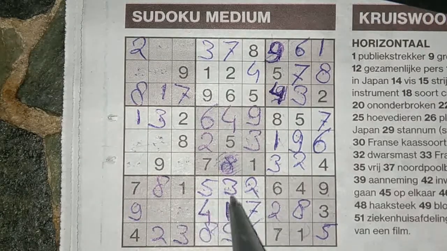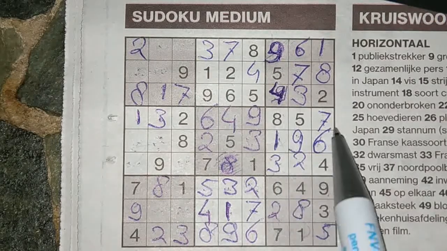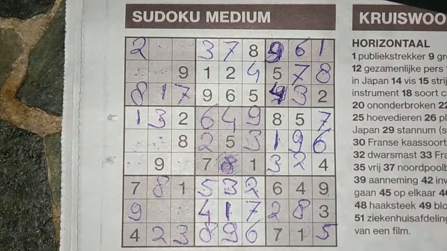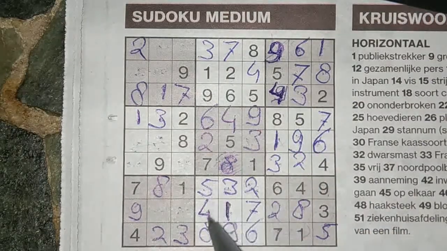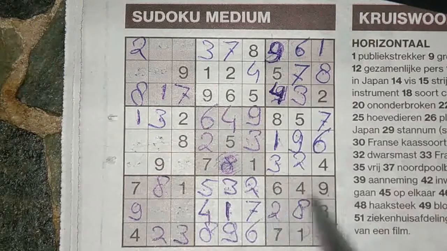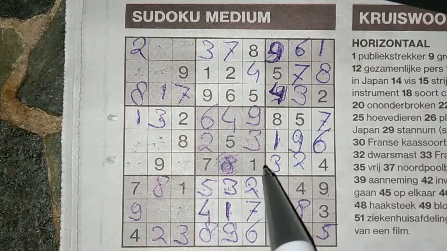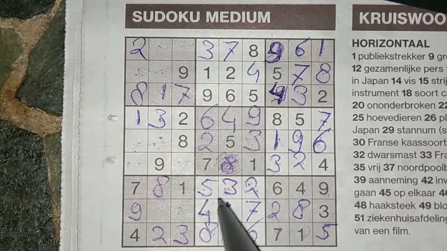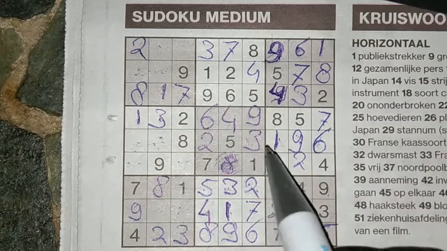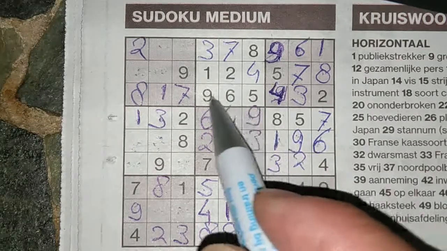So the 2, 8, 5. 8 there, 8 there, so here must be an 8. So this is 8. 9, 6, 5.